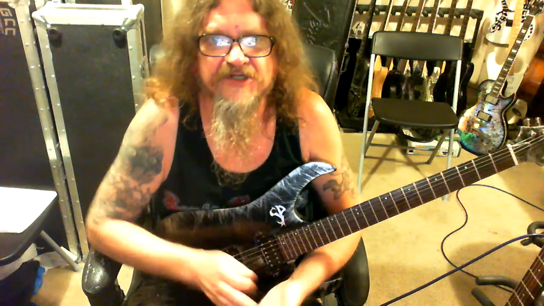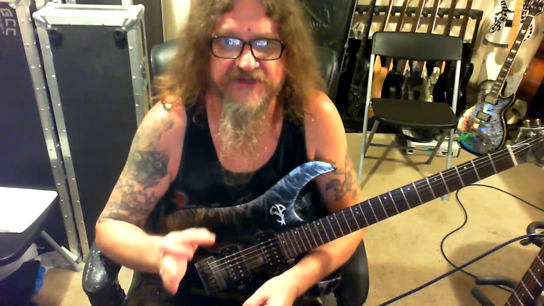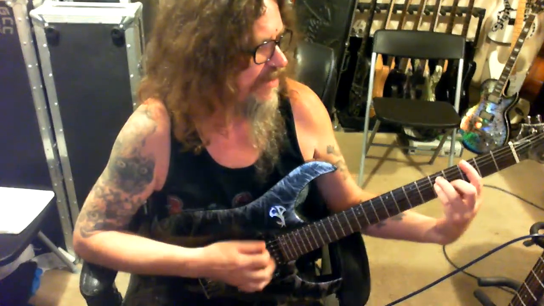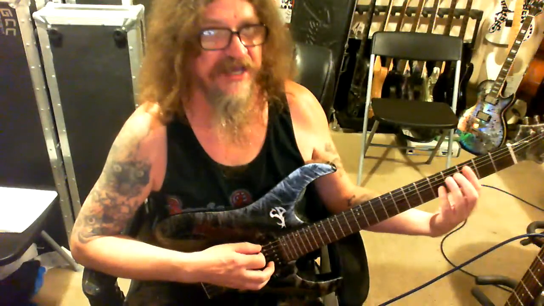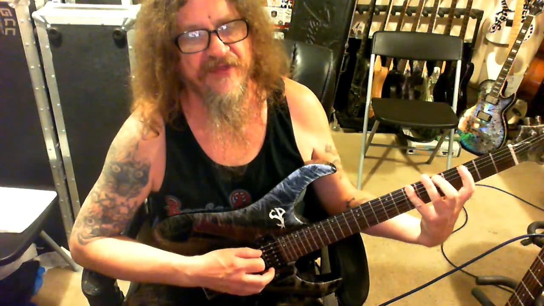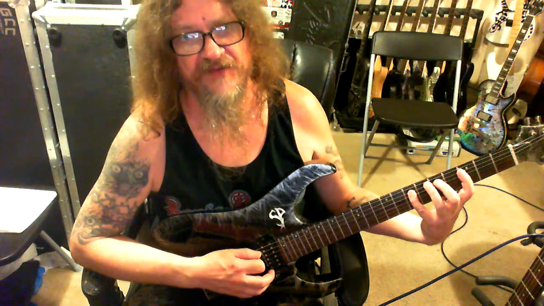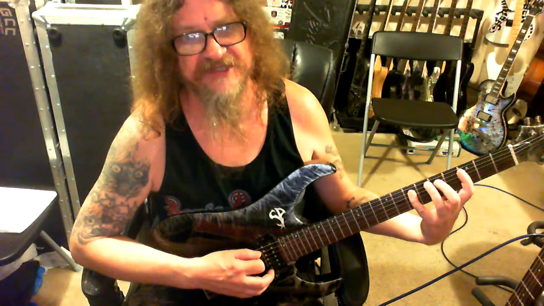Okay, so what we're going to do for this chord scale is play a chord based off of each degree of the scale, and we're going to follow it just like it is. So I'm going to do the first 3 chords on the low E, and then the next 4 on the A string.